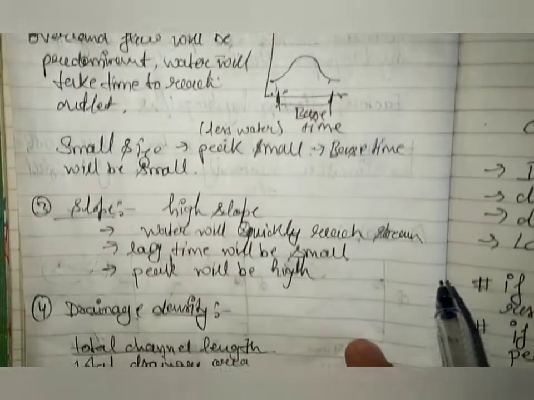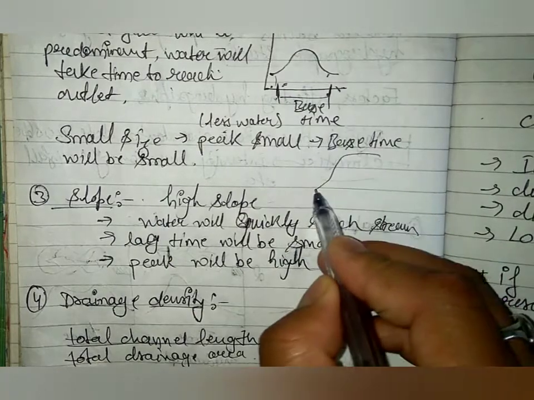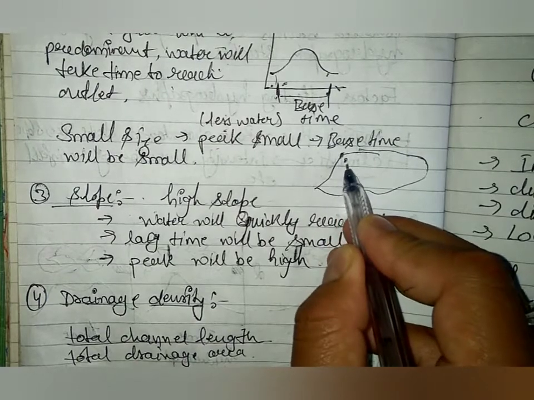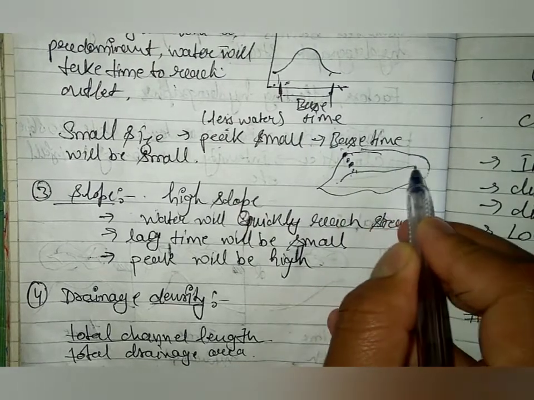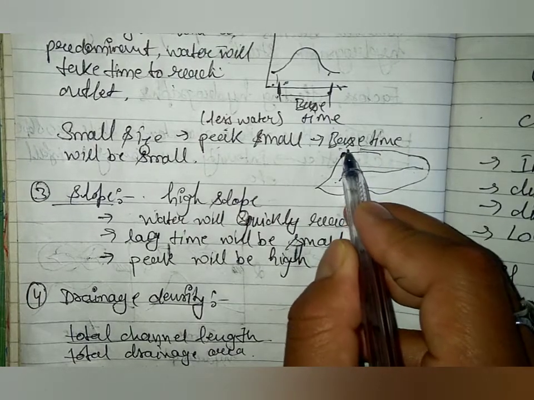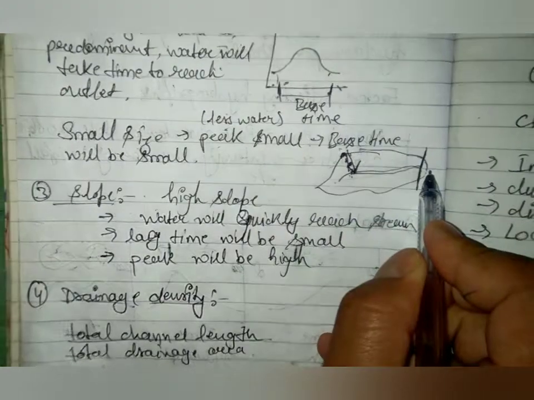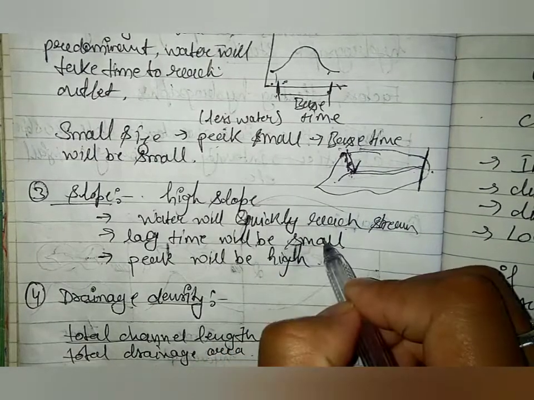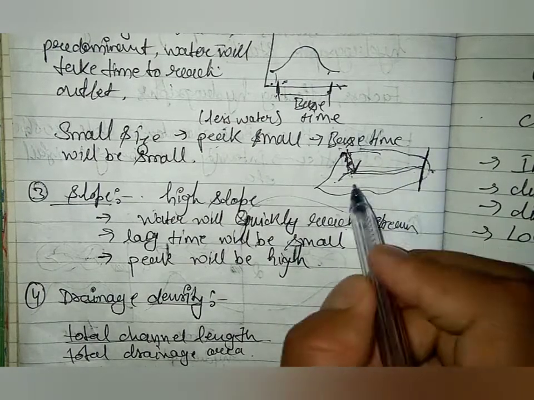Okay, now the third one is the slope. Now, if this is your catchment, and the slope of the catchment, that is the elevation, is very steep, from the ridge to the valley face where the stream is, then the water is going to move very quickly towards the stream, and it is going to reach the outlet point very quickly. So water will quickly reach the stream, and the lag time will be small. The lag time, the time duration from here to here, will be very small, and the peak will be high.